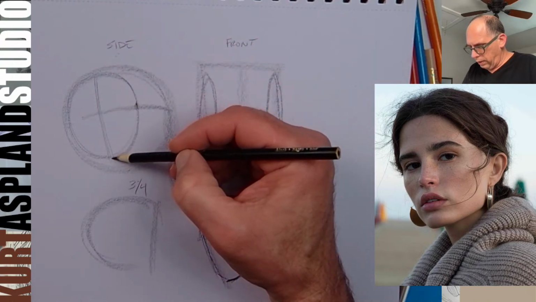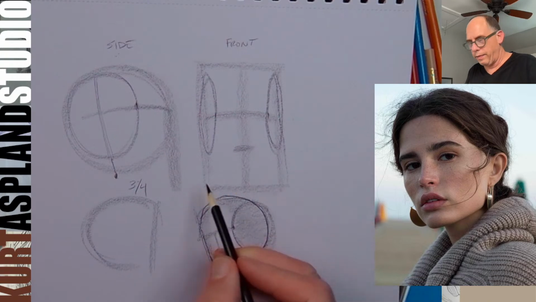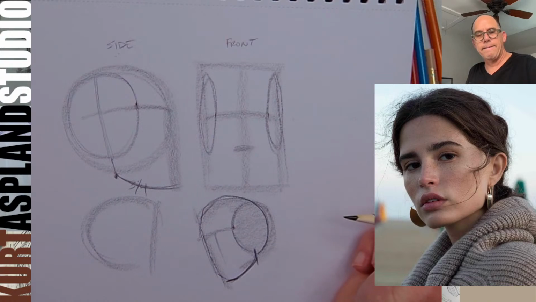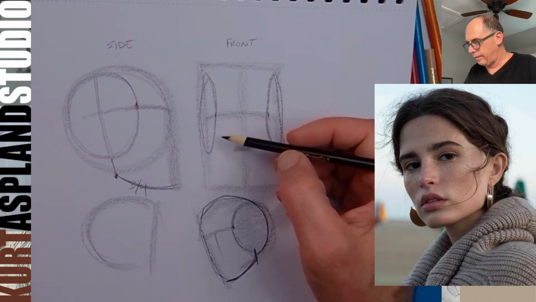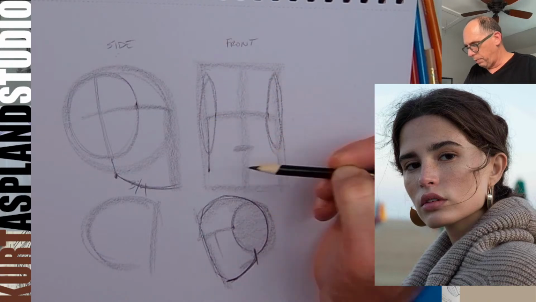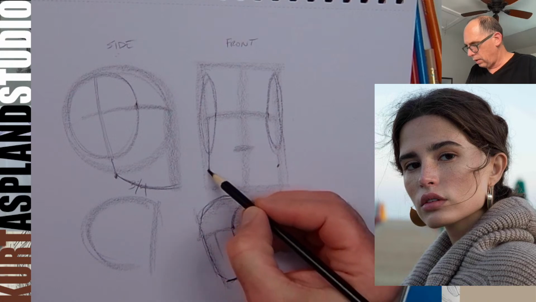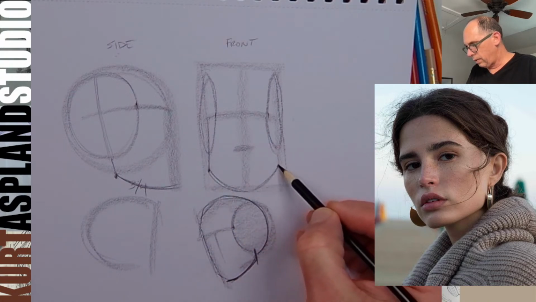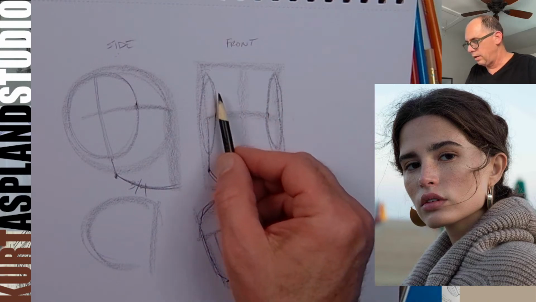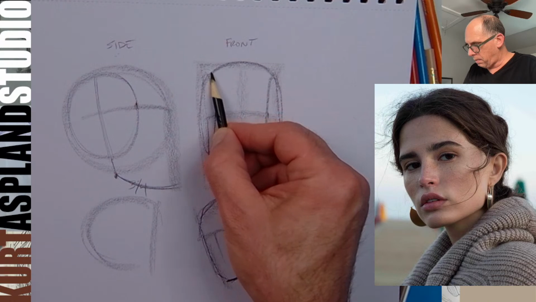Jumping on our side view here, this is going to drop down just a little bit, and then you've got your jawline coming around. Front view, it's going to drop down just a little bit on both sides here, going to curve around. Curve around like that, you see? Top part of our head.